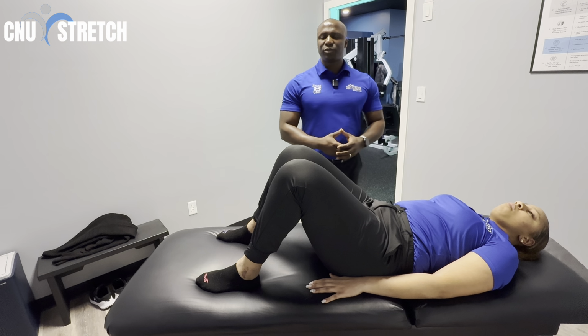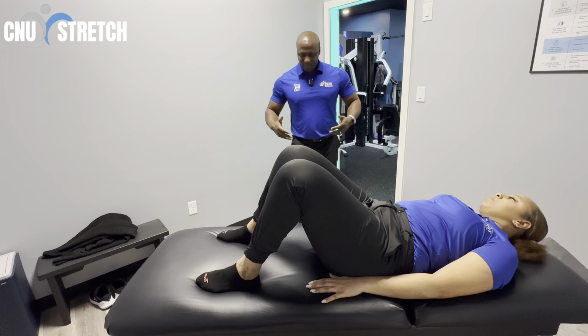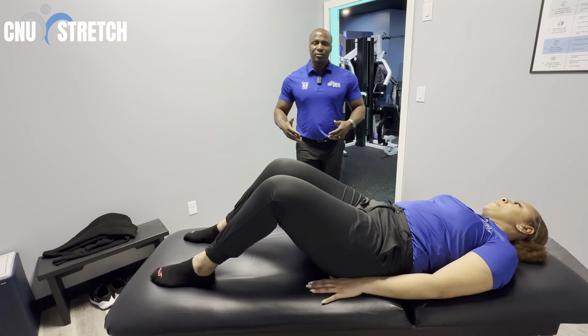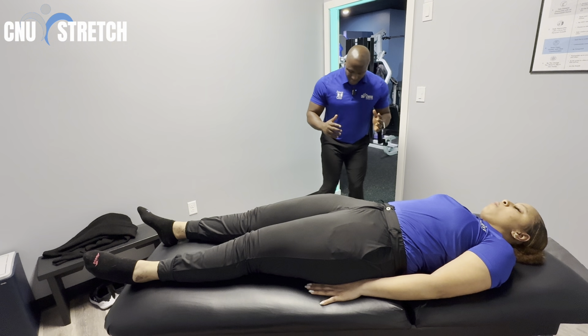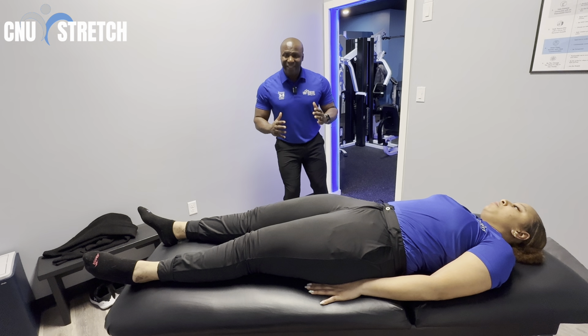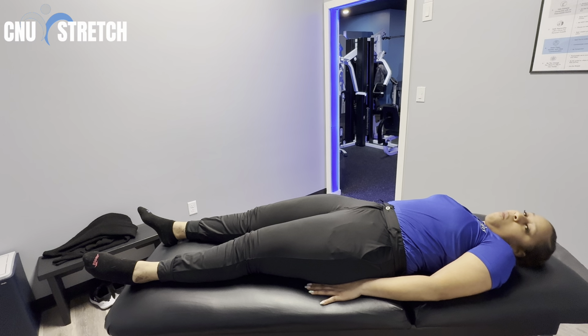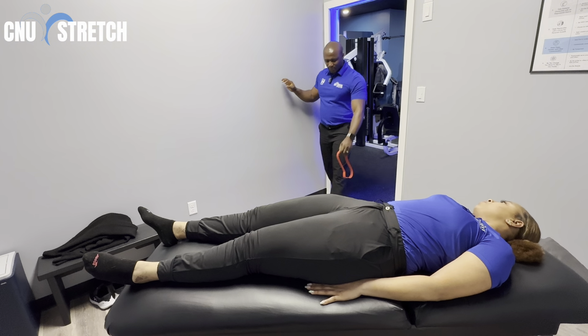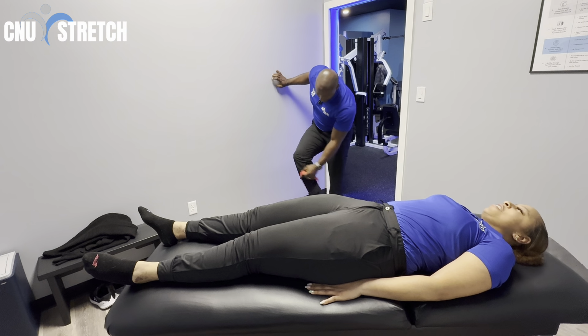Other things you can have them do is, how do you say it? Lateral band walks. So you can put the mini band around their knees and then just have them go. The key though is maintain, one second, I'll show you. So you have a set of bands. I should have done it to Shekinah, but I'll do it to myself.